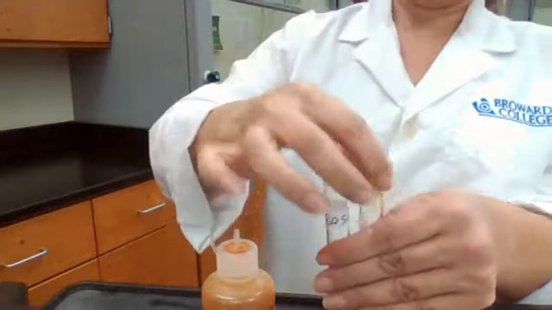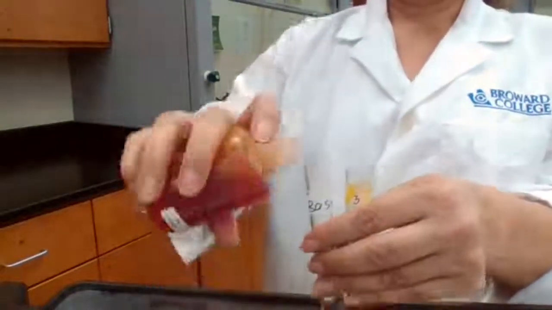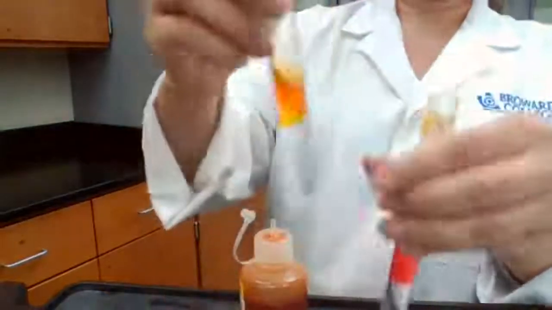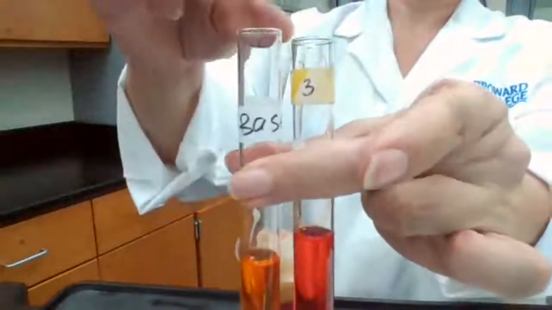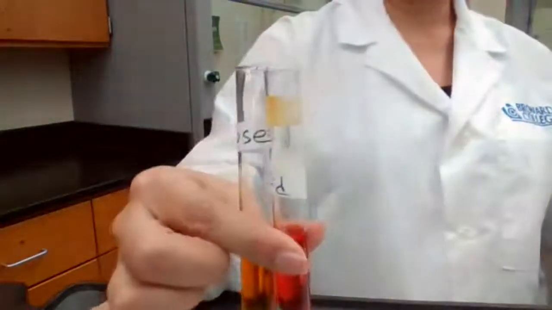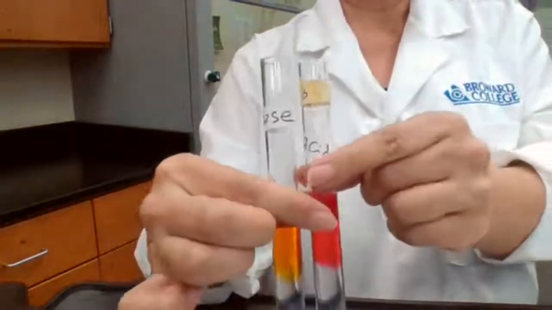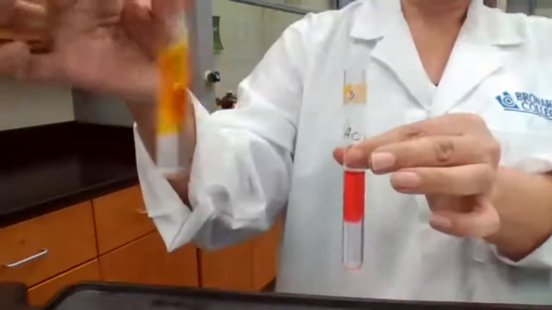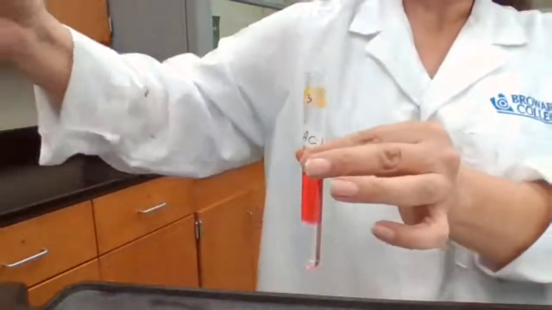And in base, the color is yellow. Record your observation. If you have your data sheet open, you can record it: in the acid, red color, and yellow color in base.